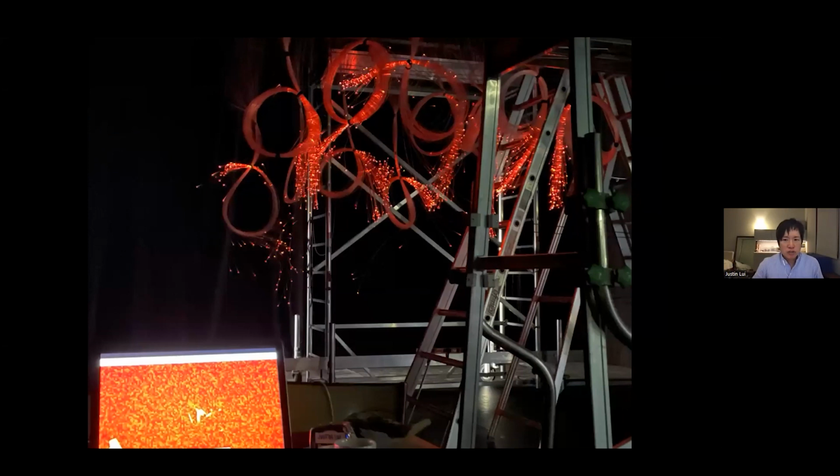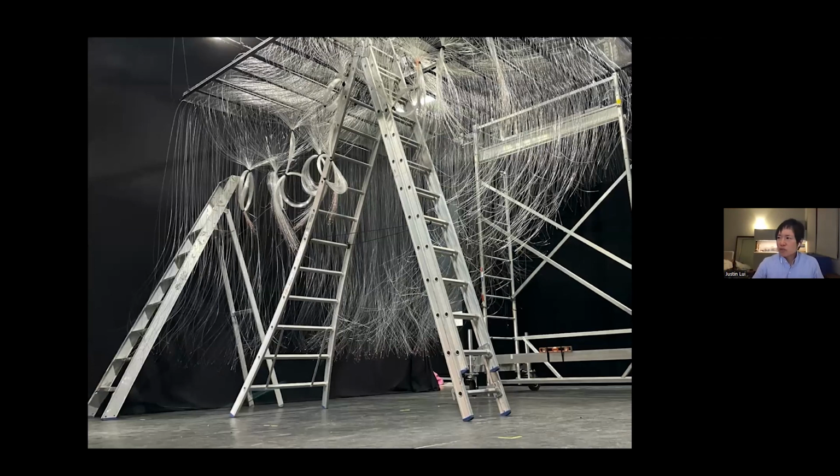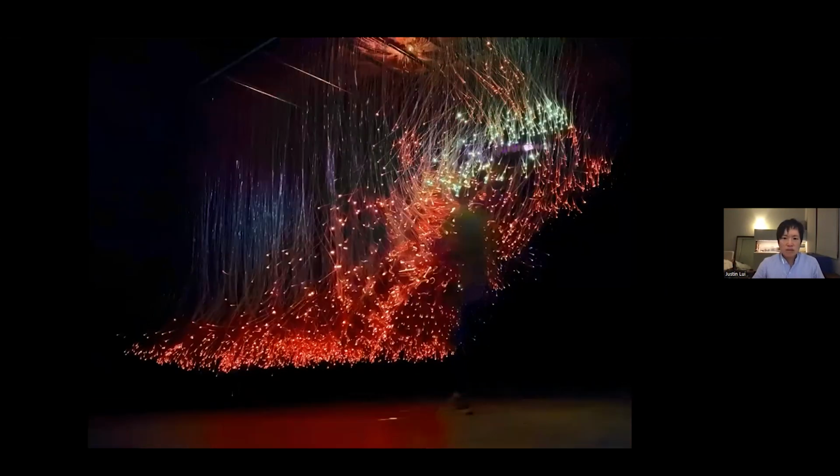Here's turning on the projector, so the fibers are beginning to get lit up. And then over time, more and more of the fibers are installed, and then finally it gets turned on. And that's what it looks like when it's finished and when someone's walking into it. So that's this project, Animate Field.